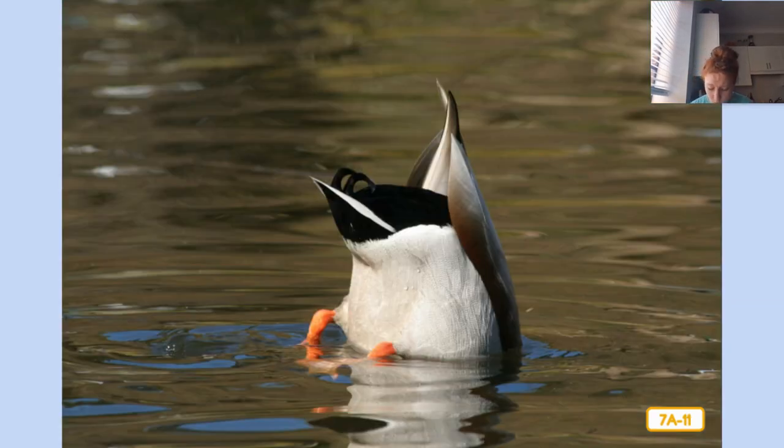Ducks float on the surface of the water and have large webbed feet that help them paddle. They dip their heads underwater and use their beaks, which are called bills, to search for food at the bottom of the lake. Here, the word bill refers to a duck's beak. Mallards eat grasses and seeds from plants and small animals like insects, worms, snails, frogs, and small fish.